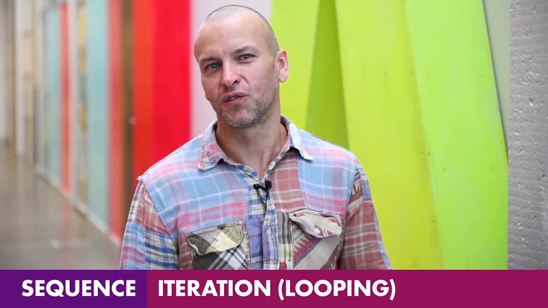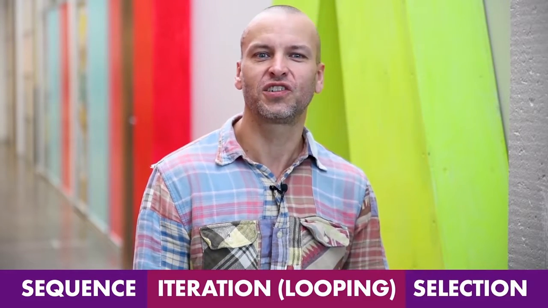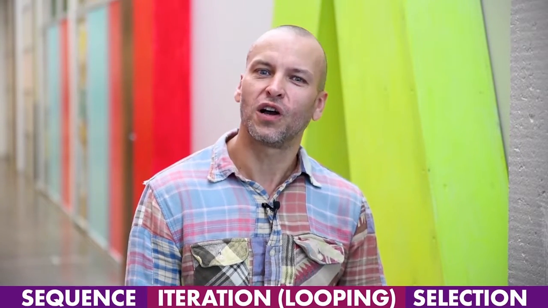There are three basic control structures in computer code: sequence, iteration, which is also known as looping, and selection. In previous workshops, we've created code in Scratch that uses both sequence and iteration. In this video, we'll explain how to add selections into your code.